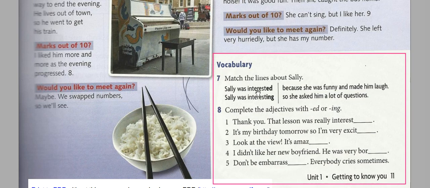So interested refers to an emotion, a feeling. You see, Sally was interested, she felt interested. All right, she felt interested, so the result of this is that she asked a lot of questions. She was interested, she was curious, okay, curious about the other person, about Dominic.